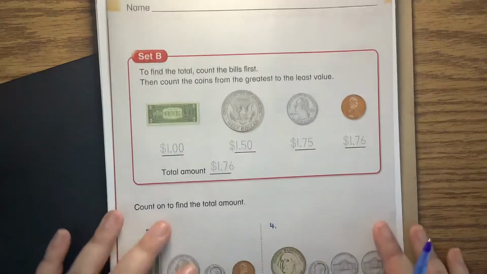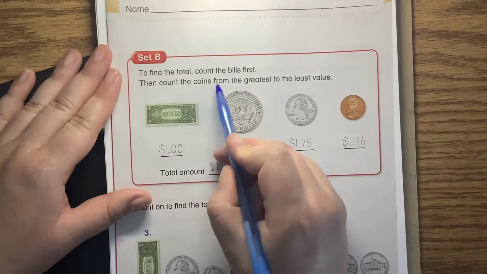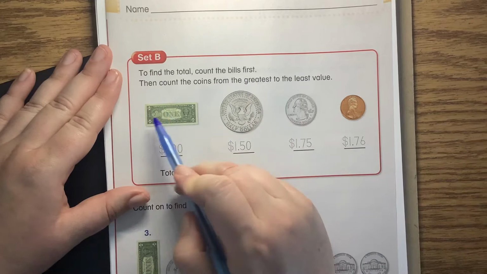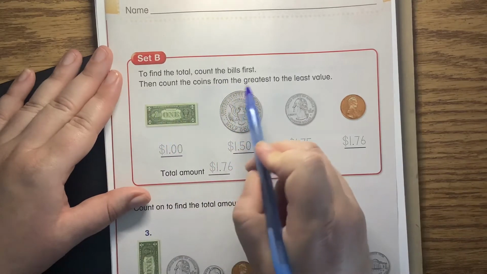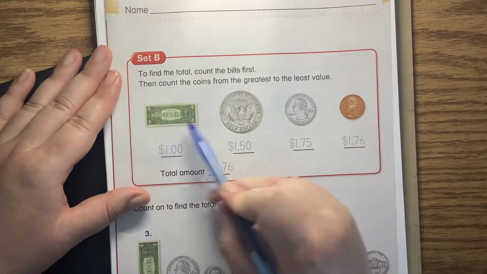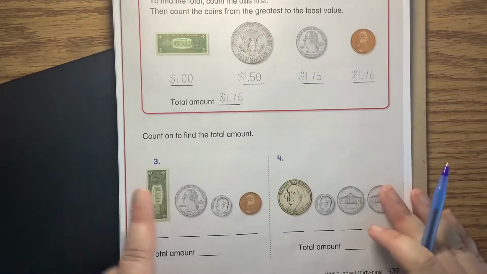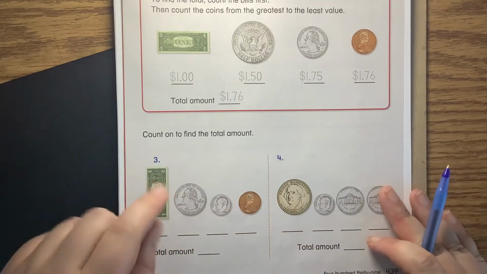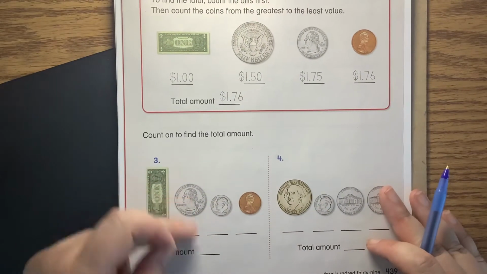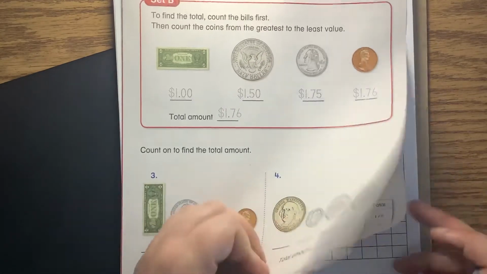Set B. Find the total amount, count the bills first. Remember, this is a dollar bill. Then count the coins from the greatest to the least. It's the same thing we just did, except you're also adding in bills to the equation. Please label each coin, add up the money as you go, and give me the total.